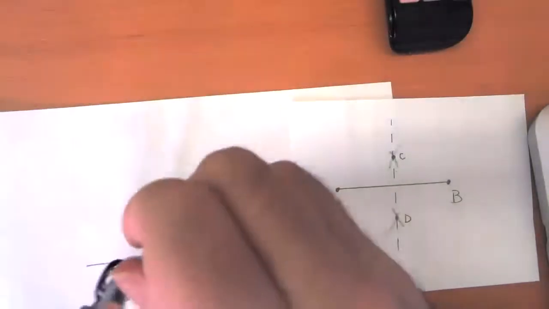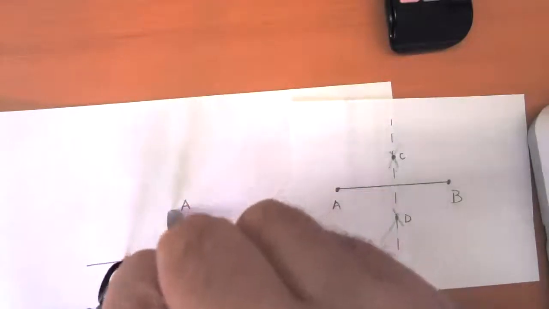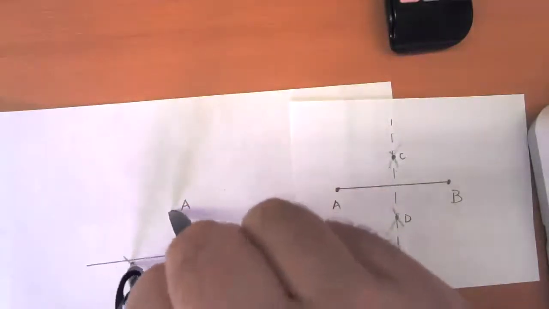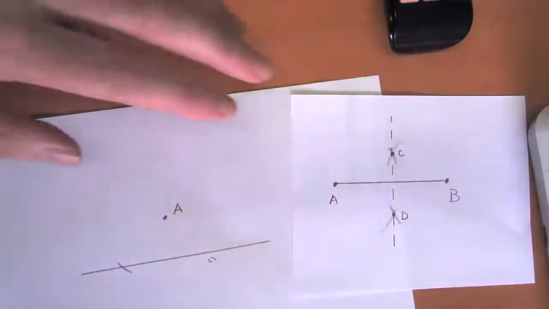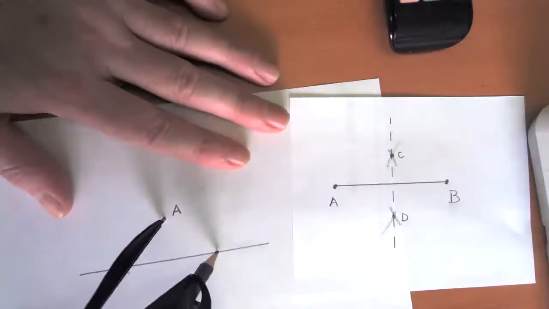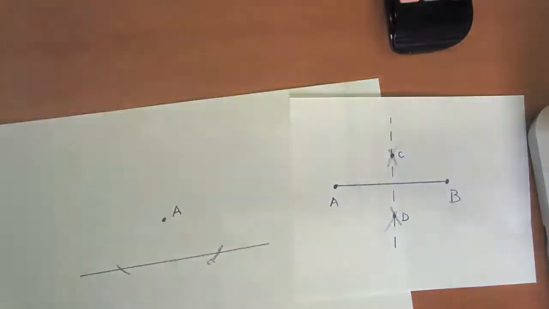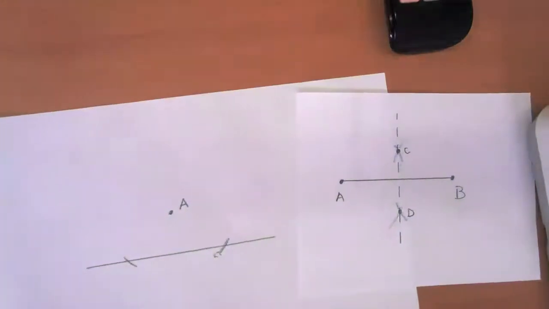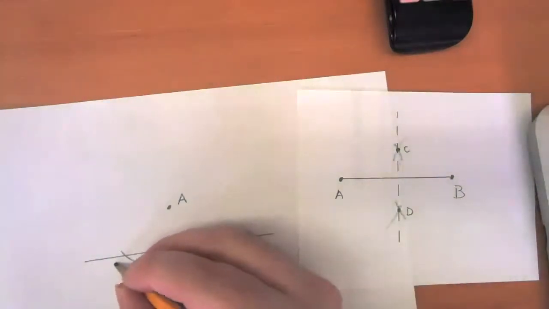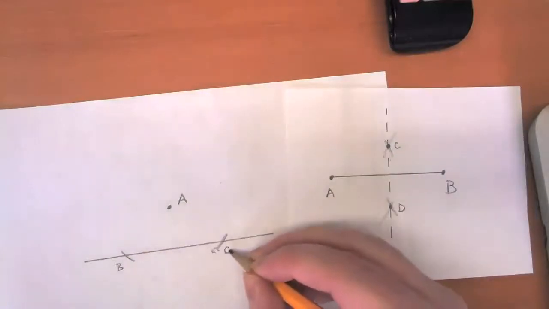So I'm going to open up my compass to some distance that's going to get me to this line, and I'm going to find 2 points on this line that are the same distance away from A. Oof, this is hard work. I'm not usually doing constructions from this vantage point, so I am moving around here. All right, so there are my points. They're both the same distance from A. I'm going to call one of them B and another one C.